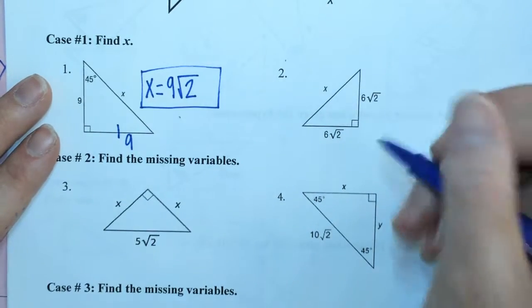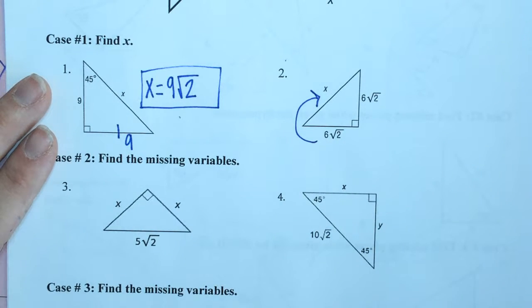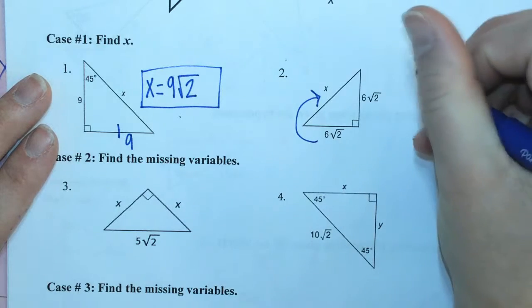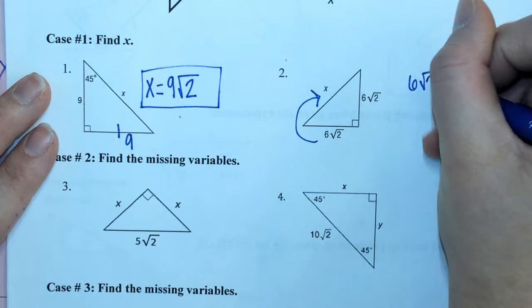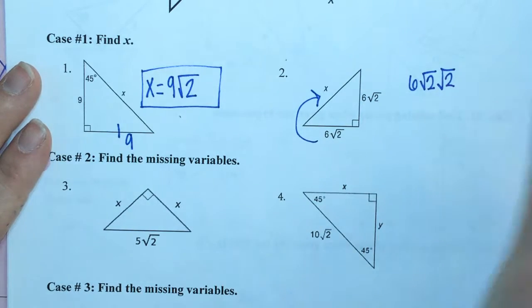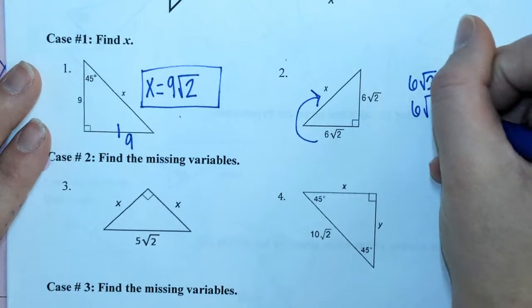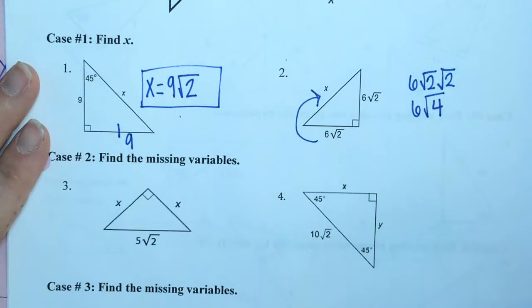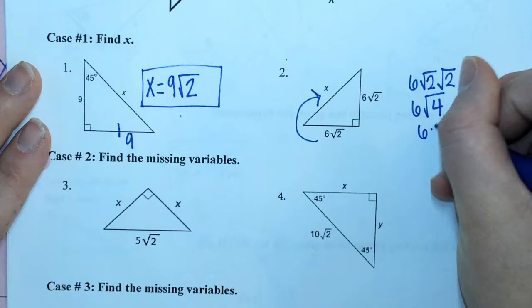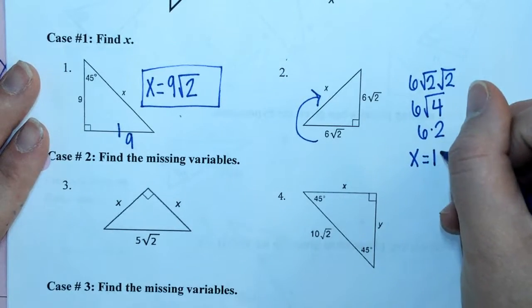So now you get to multiply. Why? Because there's 2 radicals to multiply. You have 6 square root of 2 times the square root of 2. So multiply these 2 radicals. 2 times 2 is? Well, the square root of 4 is just? So 6 times 2 is? So x is equal to?